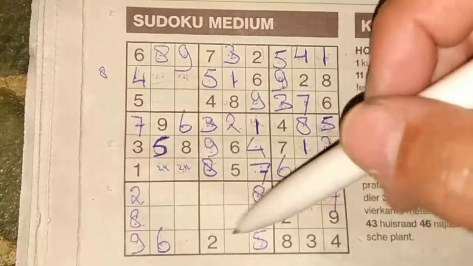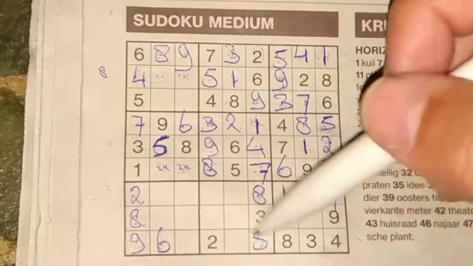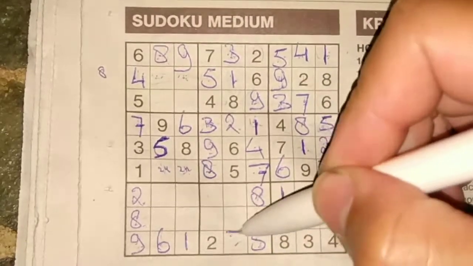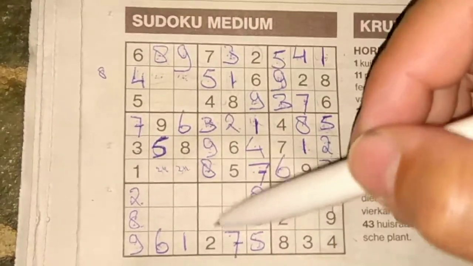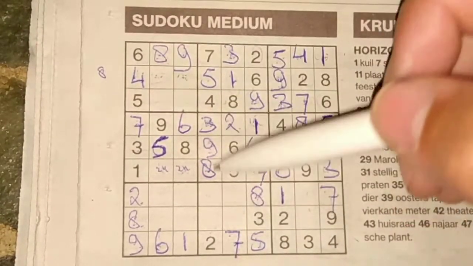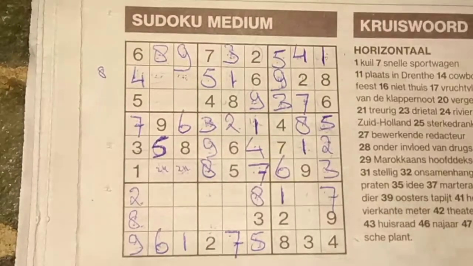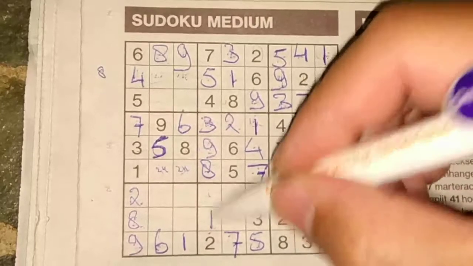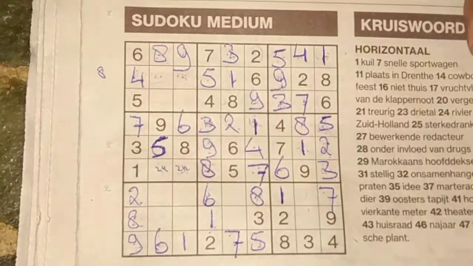How about these two numbers? The 7 and the 1. We have a 1 here, no 1 there. 1 should be here, and the 7 goes there. These two numbers in this column for the numbers 1 and 6, I believe. We have a 1 here, no 1 there. 1 should be here, and the 6 goes there.